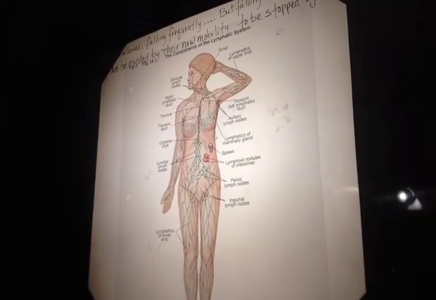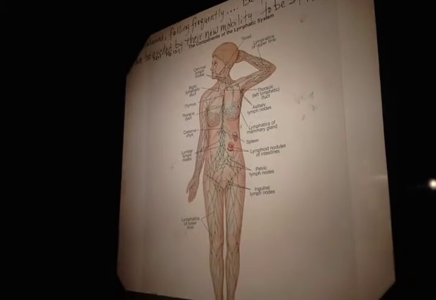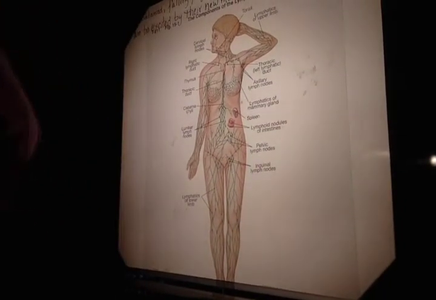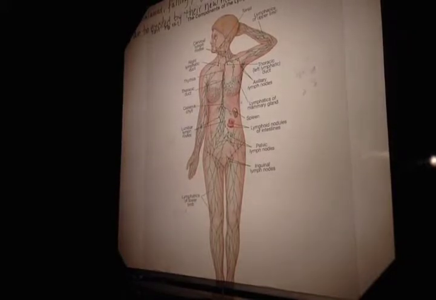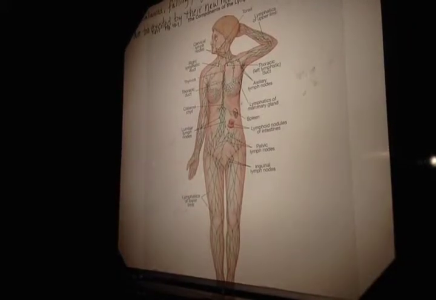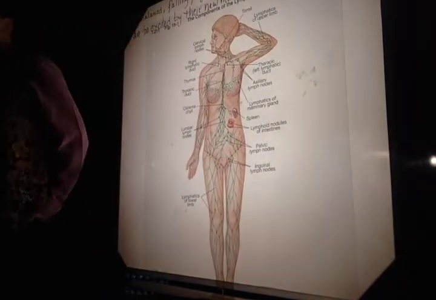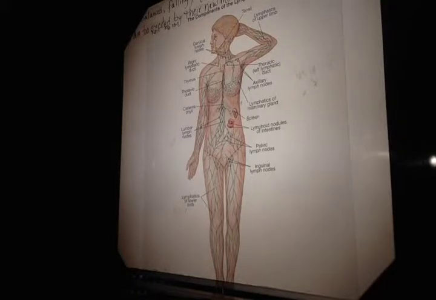Textbooks will put the lymphatic system in with the cardiovascular system. And still other textbooks will put the lymphatic system in with the immune system. With the what? The immune system. And as we're going to see, it's a component of both. It's a component of the immune system and the cardiovascular system.